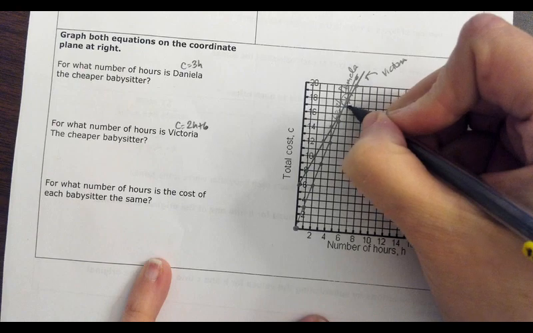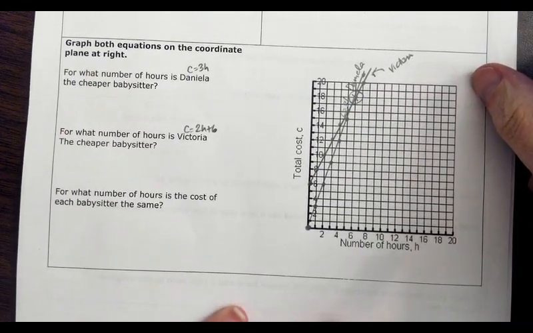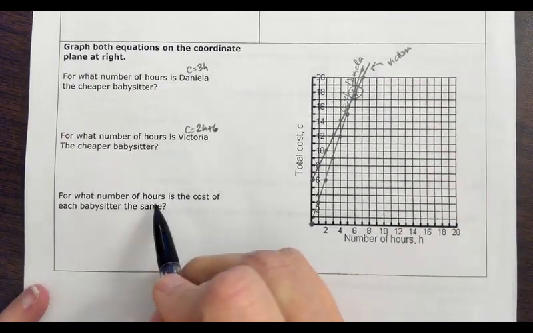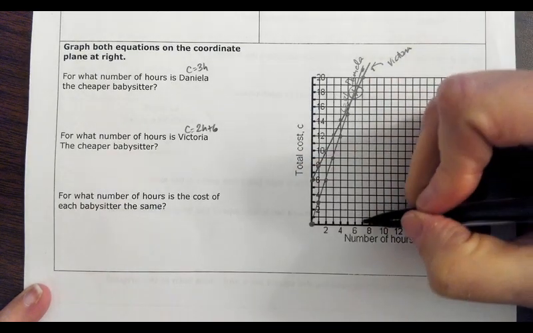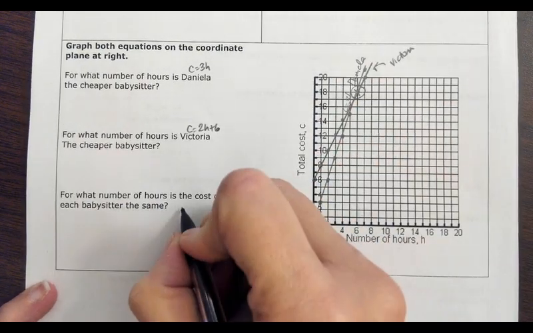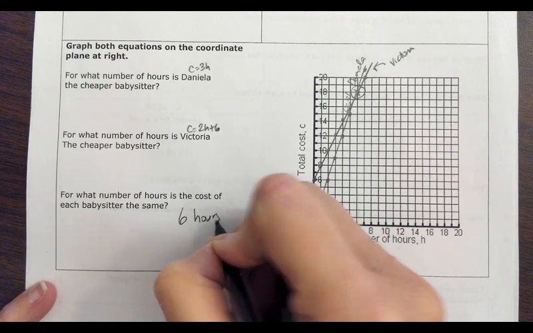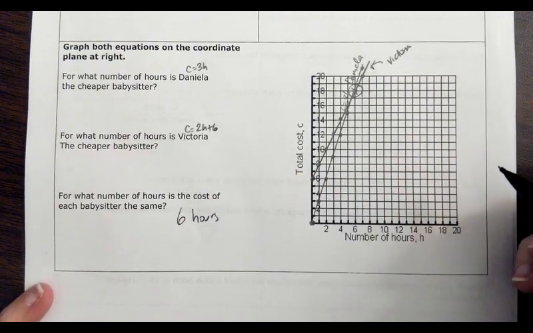So I can see that right here, they are the same. Hey, look at that. For what number of hours are each babysitter the same? Well, if I look at 6 hours, they're the same. And what do they both cost at 6 hours?